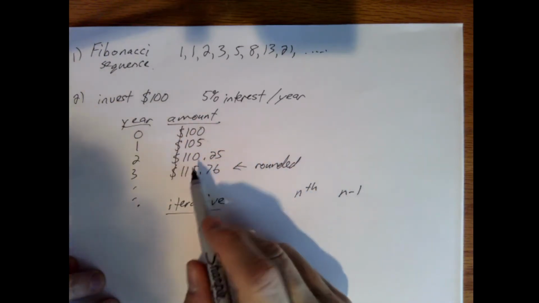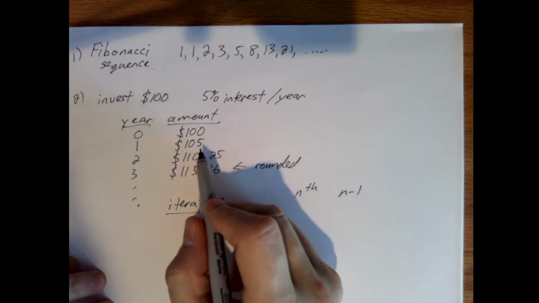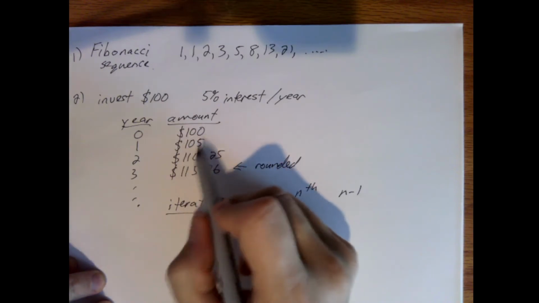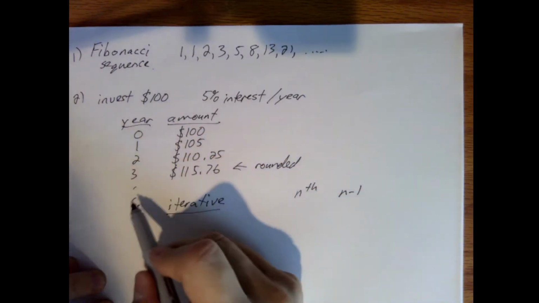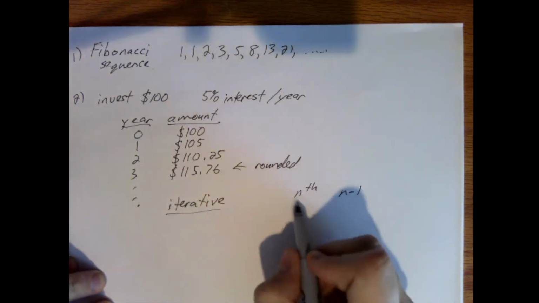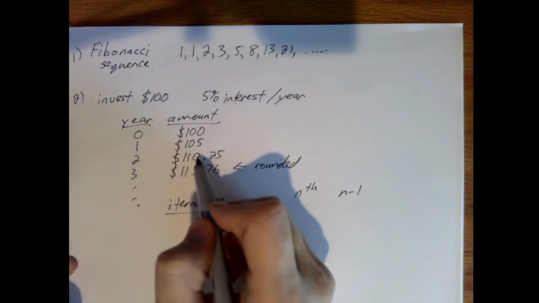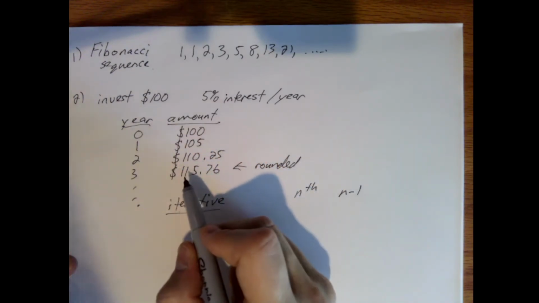One reason is we probably don't really care about them, but the more significant reason is that it's a very computationally expensive process if I'm doing this for a large value of n. You wouldn't want to do this by hand if I said go to 10 or 20 years or even 100 years.